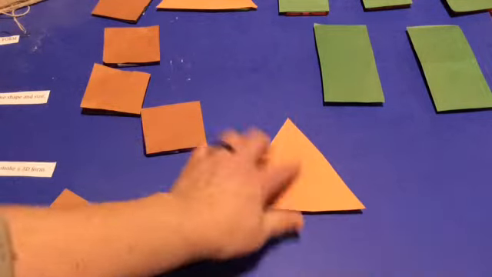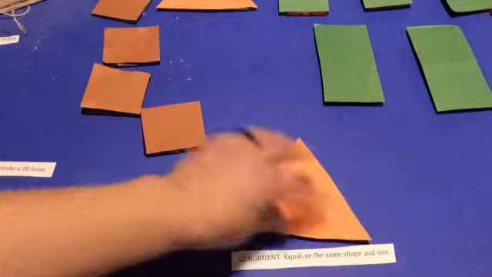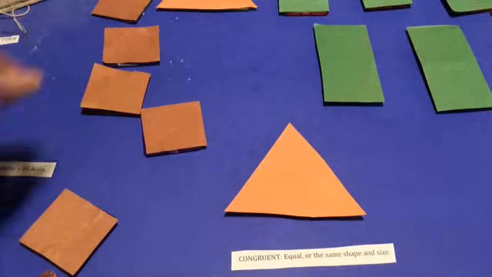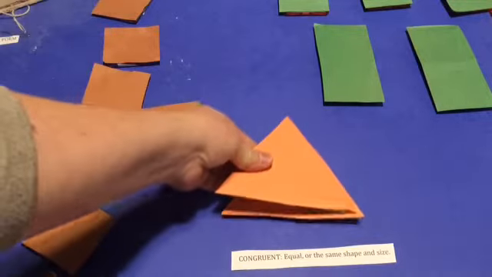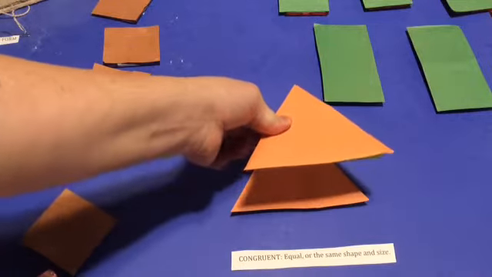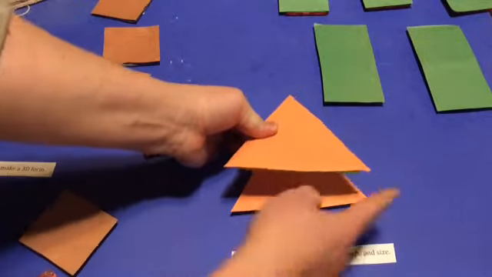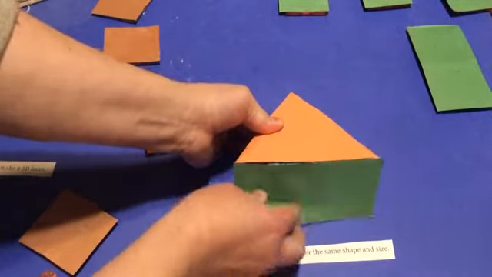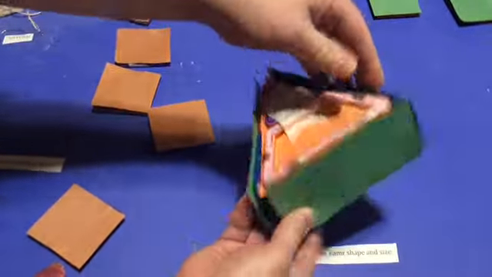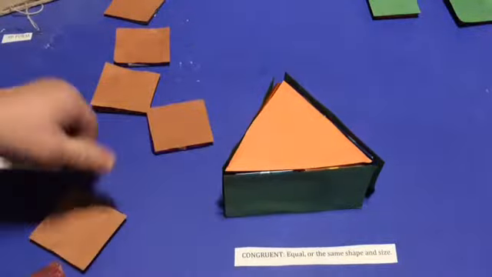You're going to have a pattern that's going to be the top and the bottom. The top and the bottom are going to be congruent. Congruent means equal, or something that has the same size and shape. So this, the top and the bottom, is congruent. Now, if I'm making a triangular prism, what shape will my sides be? A rectangle. So how many of those am I going to need? Now you can see the pieces that I need: I'm going to need 2 triangles, and I'm going to need 1, 2, 3 rectangles.